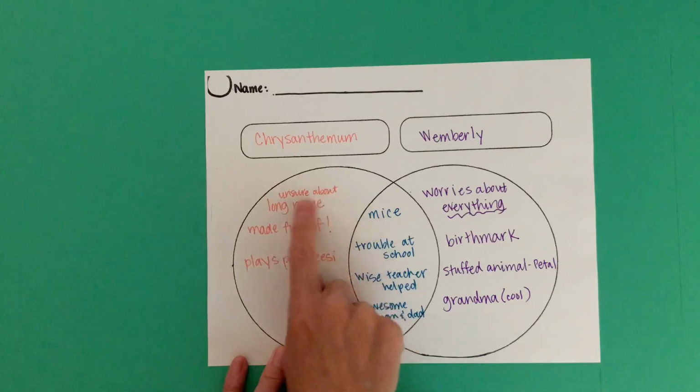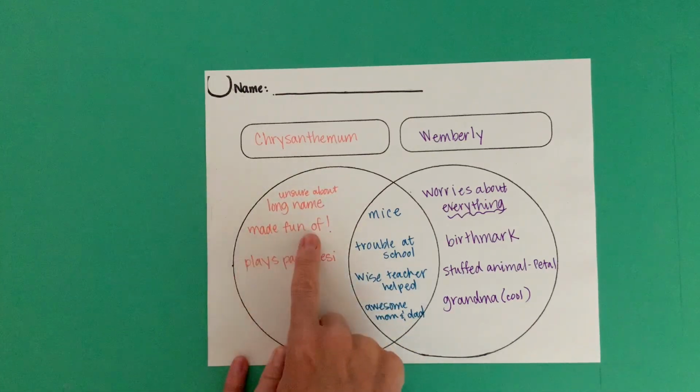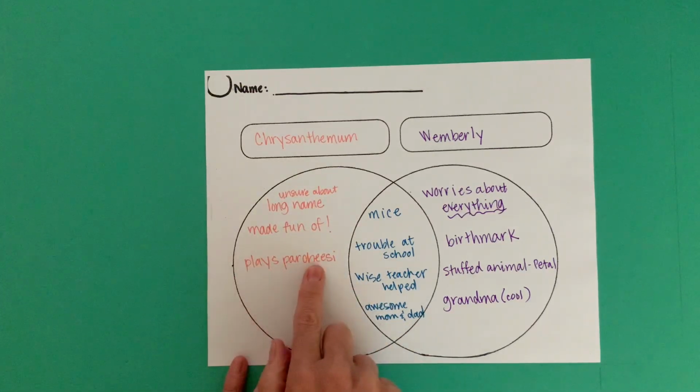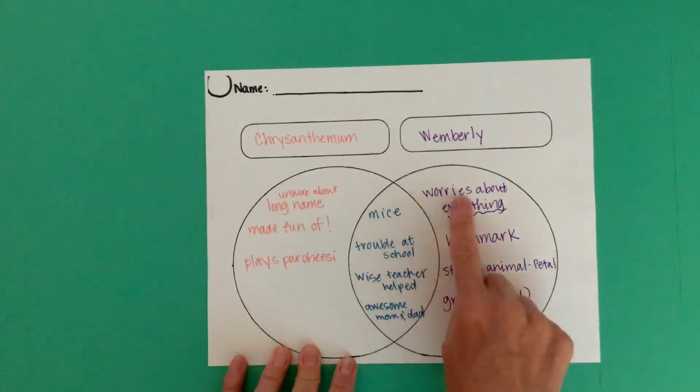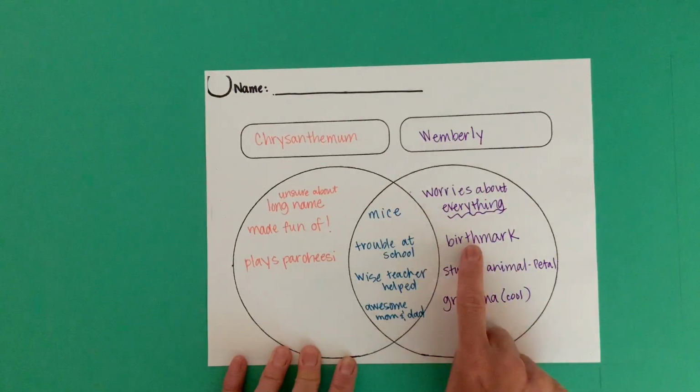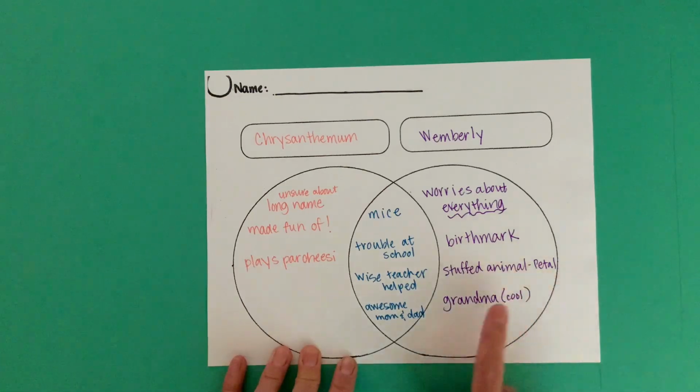Chrysanthemum is unsure about her long name, right? And she got made fun of, and she plays Parcheesi, and there's probably more things I could think about Chrysanthemum, like all of her outfits, right? Wemberley worries about everything. She's got that birthmark. She has a stuffed animal named Petal. She has a grandma that was really cool. Go with the flow. This is how I compared those books.